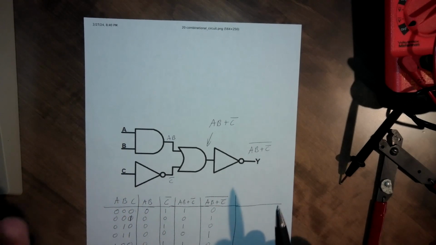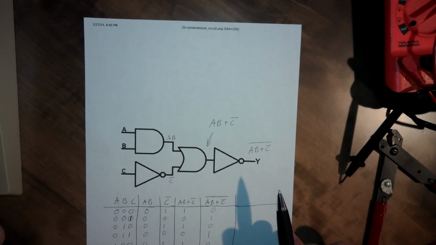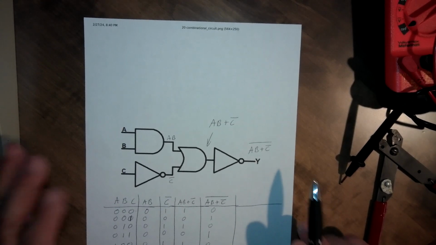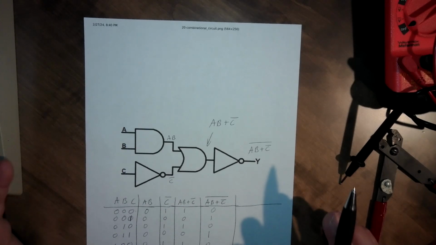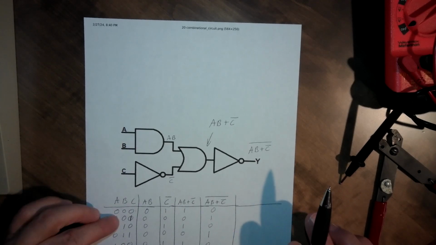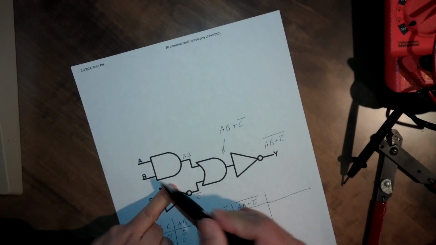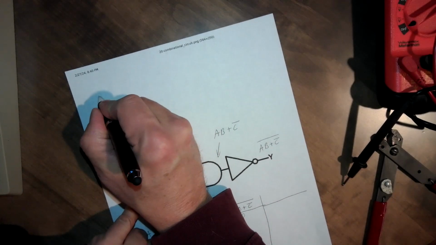One of the things we're going to look at is NAND gate substitution. We're told that we can replace any other gate with NAND gates. We can also replace any other gate with NOR gates, but we'll do NANDs for now. Now to replace an AND, we replace it with two NANDs.